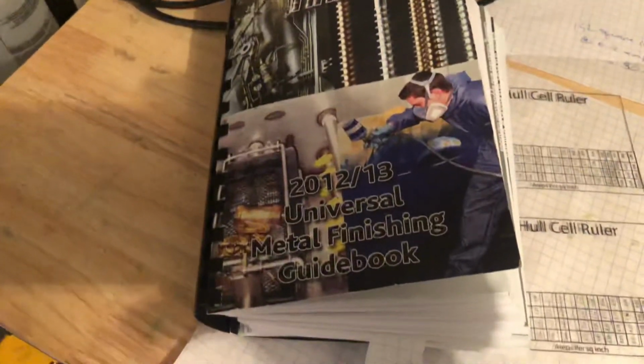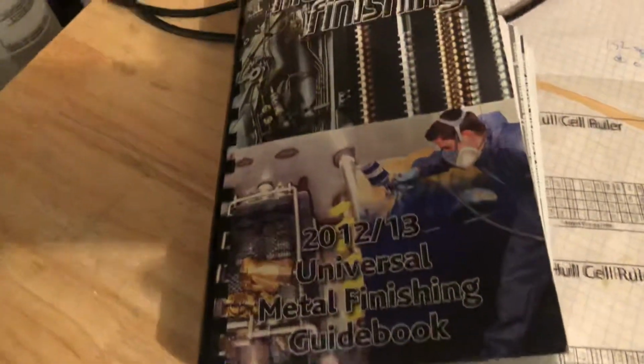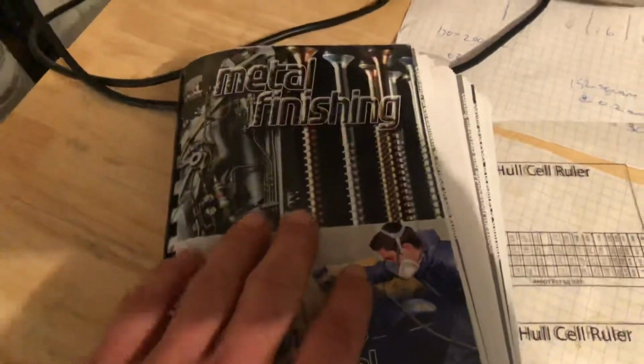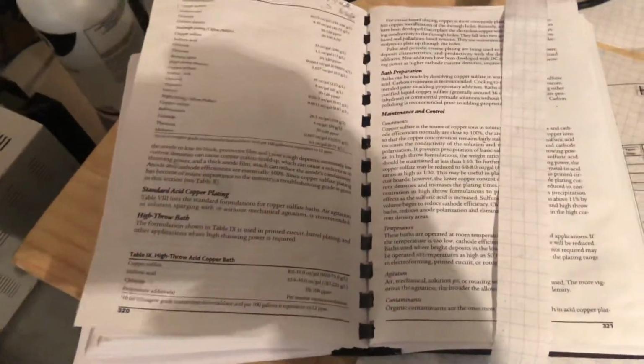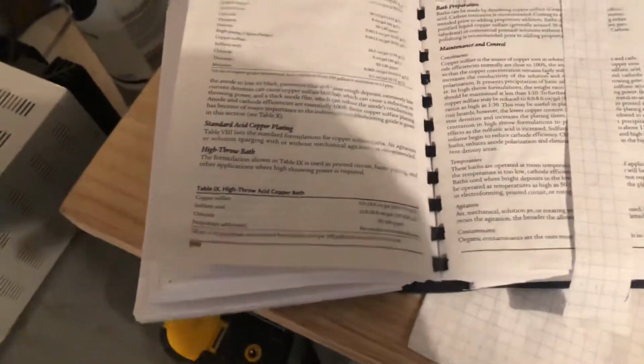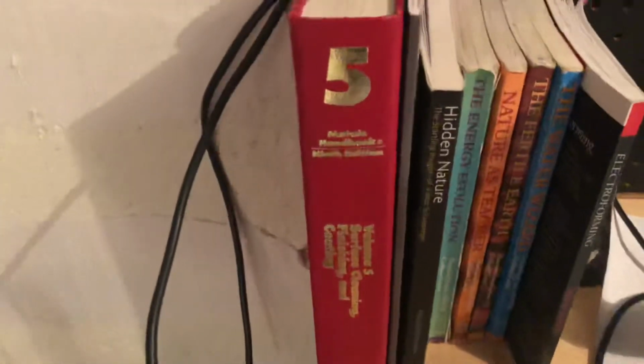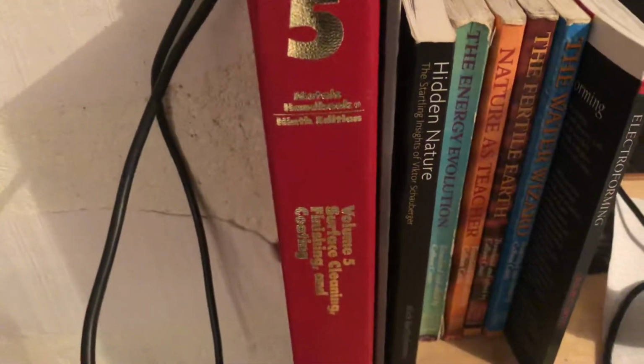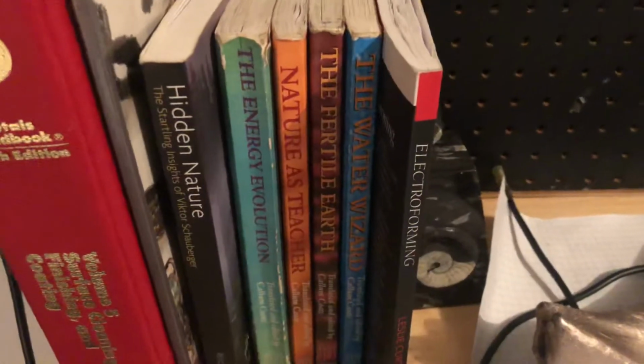Metal Finishing Handbook, Universal Metal Finishing Handbook. This you can find on academia.edu, and I have this printed and bound. This book is invaluable, as is Volume 5 of the Metal Finishing Handbook, and of course all the Schauberger literature, which I reference occasionally, but I have lots of this memorized.